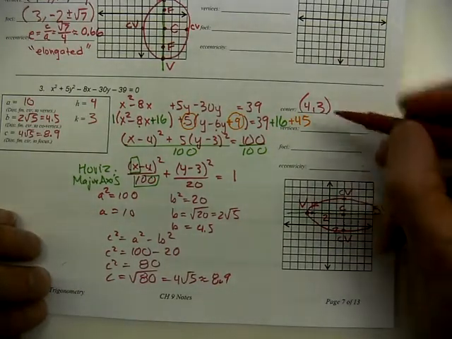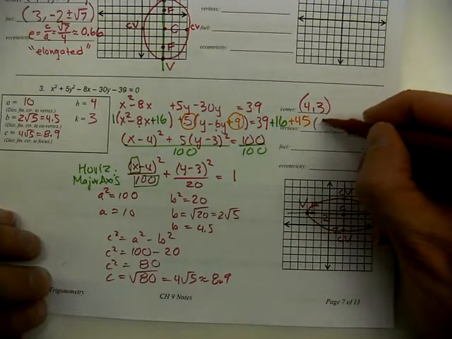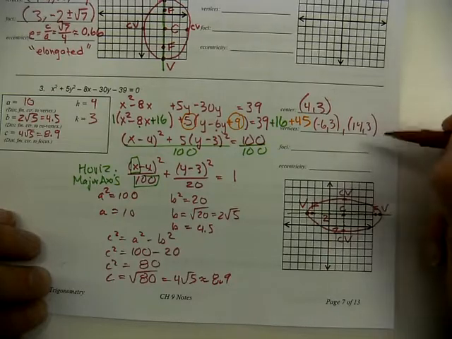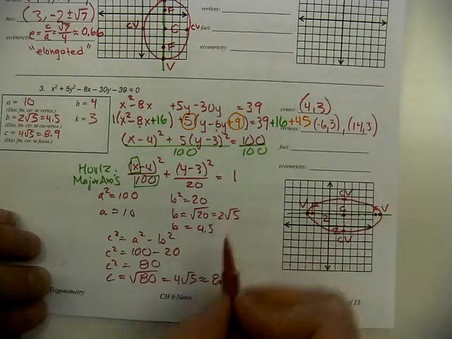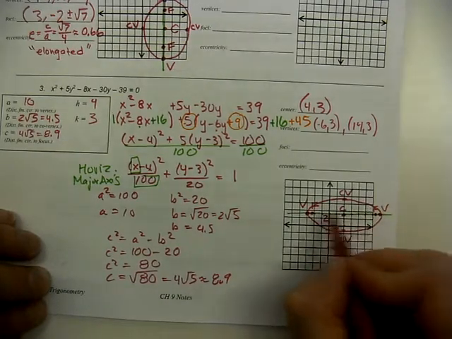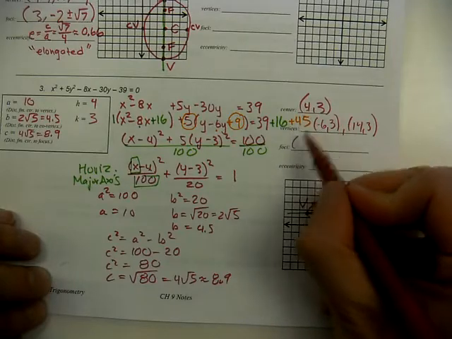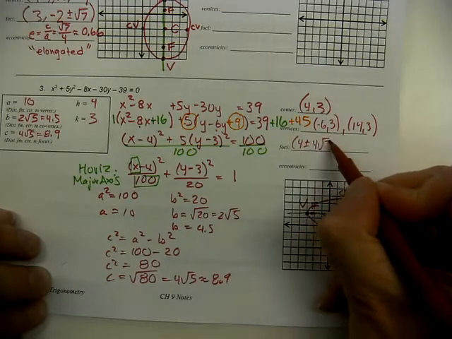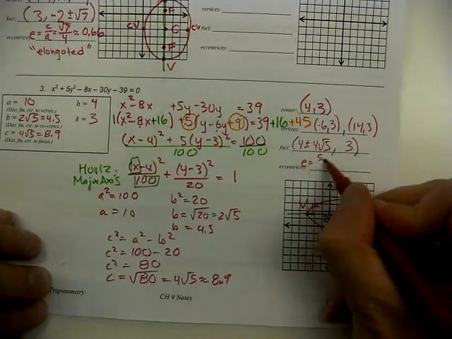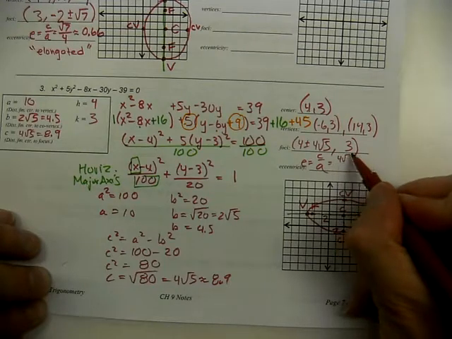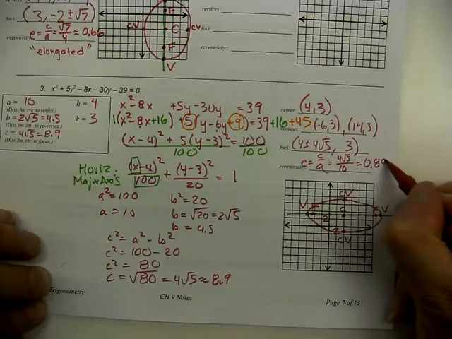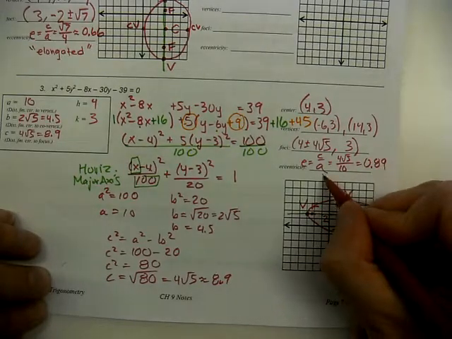So here are the other details. Where are those vertices? We have negative 6, 3 and 14, 3. Where are the foci? Again, the foci, that'll be the value of c, and we're using the 4 root 5 to the right and to the left of the center. So that'll modify the x-coordinate of the center. So we have the x-coordinate 4 plus or minus the 4 root 5. And the y-coordinate stays the same. The eccentricity now, that'll be c over a. So the 4 root 5 over the a value of 10. So that'll be about 0.89. So that's quite close to 1, so it's elongated.